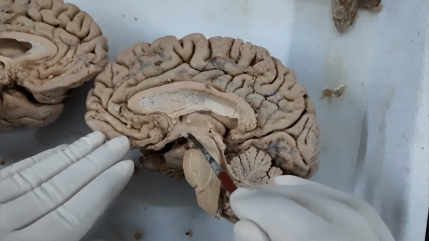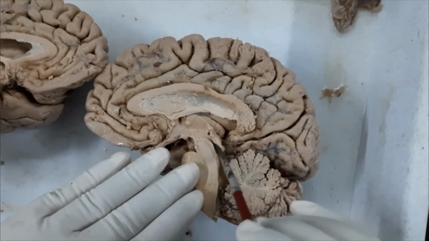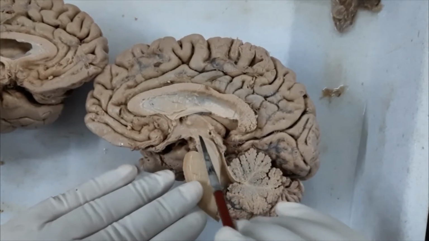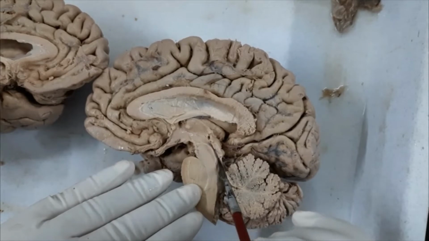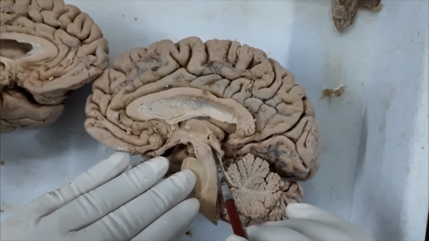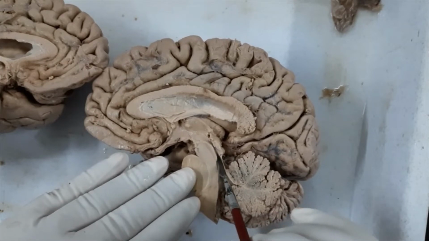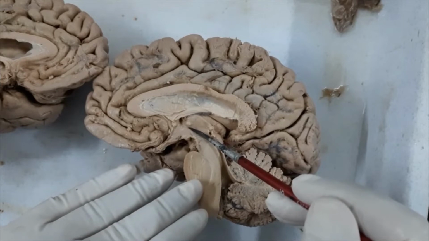See, this sulcus is going here, and then it passes in a canal in the midbrain, a tunnel-like structure. This is called the cerebral aqueduct.